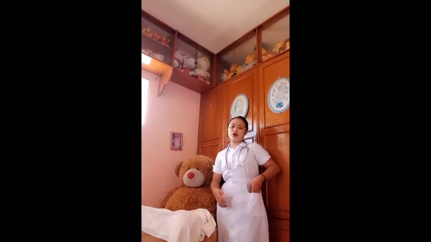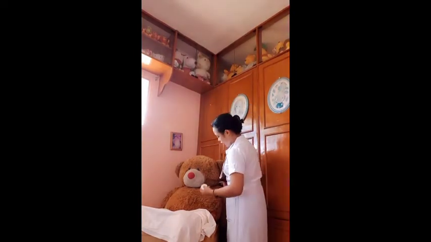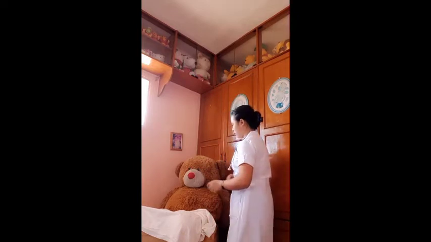Now we're ready to place the 0 mark of the tape measure at the uppermost border of the uterine fundus. Now run the tape measure along the midline of the woman's abdomen to the uppermost border of the symphysis pubis. So ma'am, I will now proceed in measuring your fundal height. Is that okay with you? Okay.